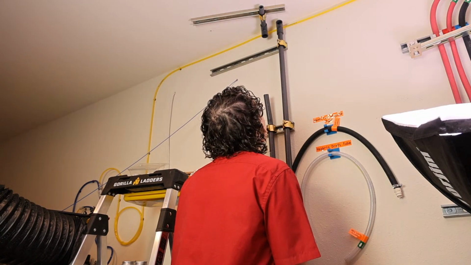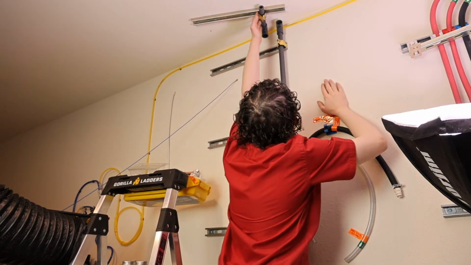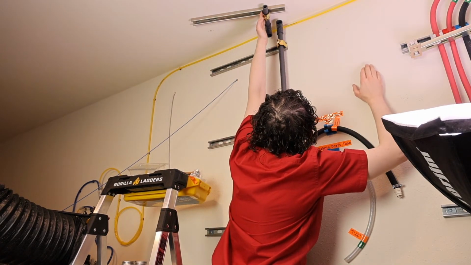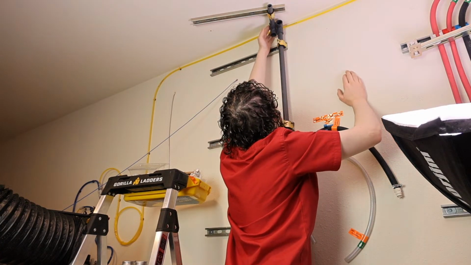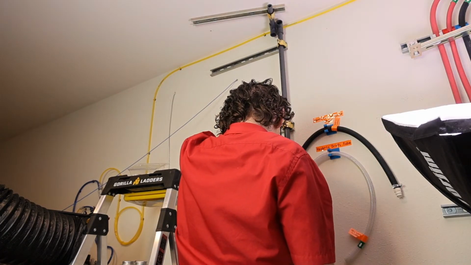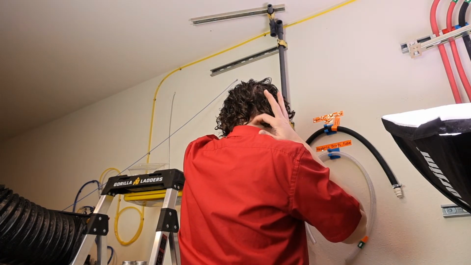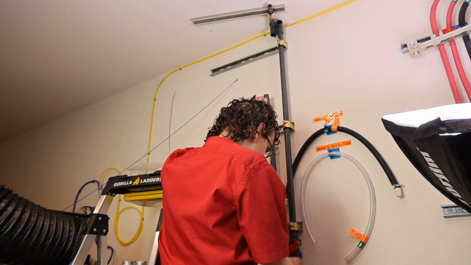What does matter, though, is that I have that up there at the correct height, which I'm pretty sure is basically at the correct height. Yeah, that's pretty much at the height we need it at. So we're gonna go ahead and just make sure we add enough tolerance to this that it's not gonna matter.